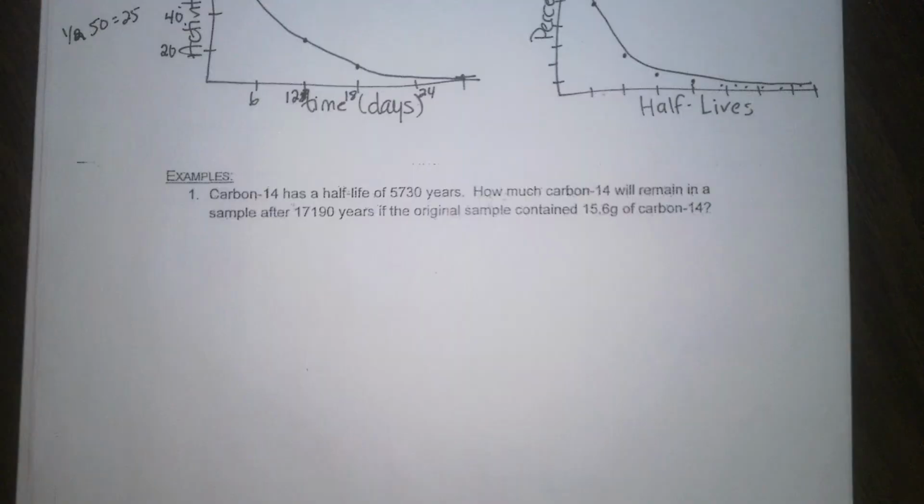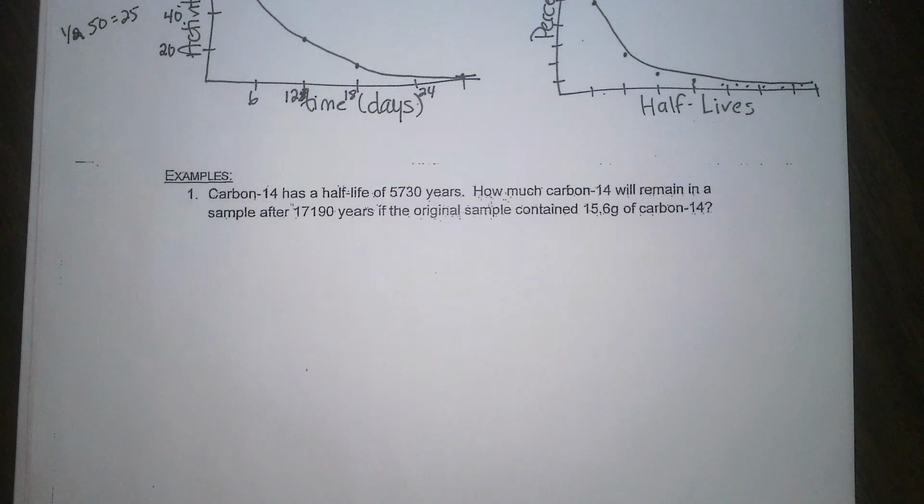So when we look at a problem, carbon-14 has a half-life of 5,730 years. How much carbon-14 will remain in a sample after 17,190 years if the original sample had 15.6 grams of carbon?